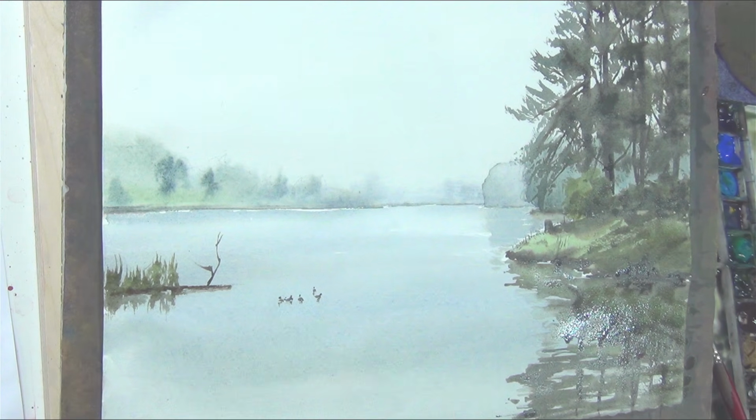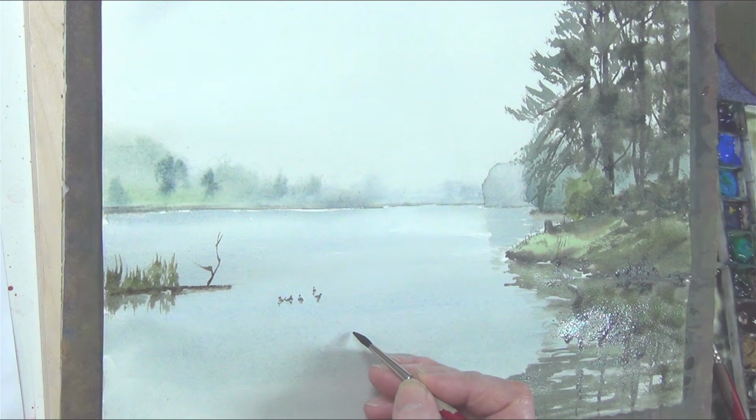Each one has a little reflection, not a very detailed reflection.